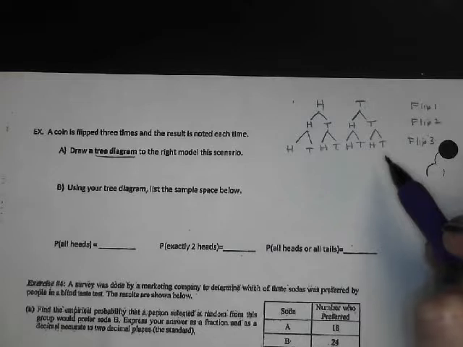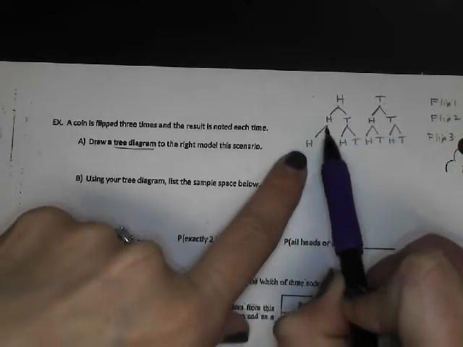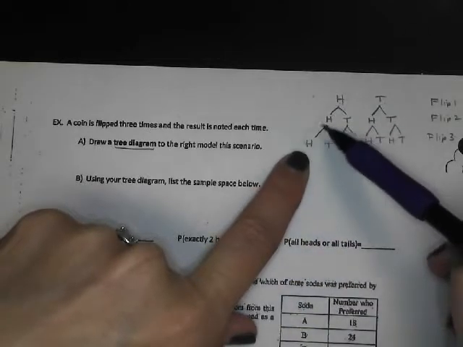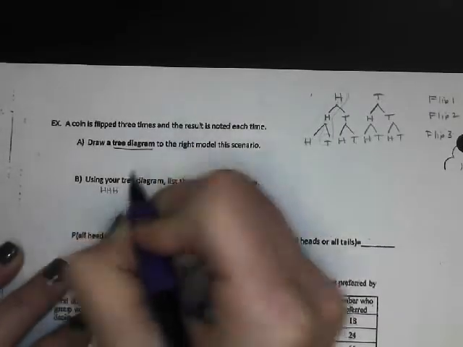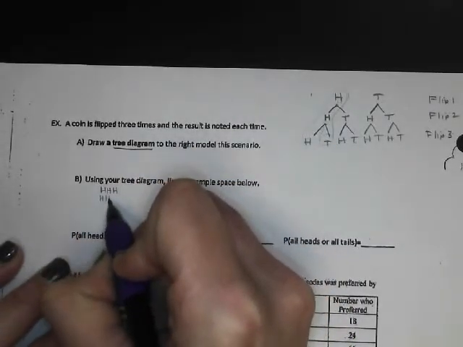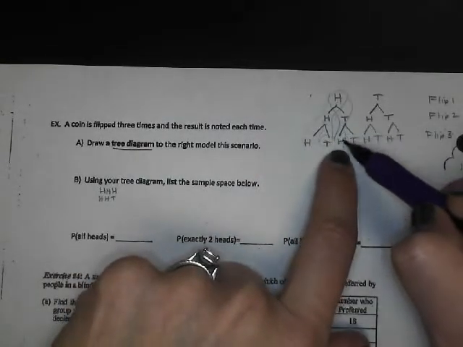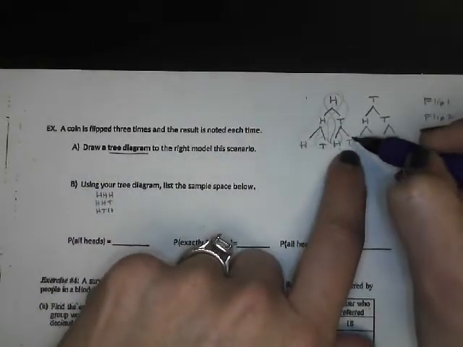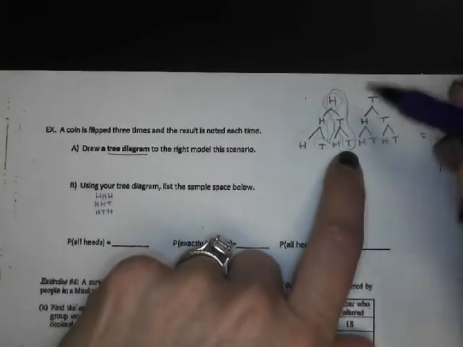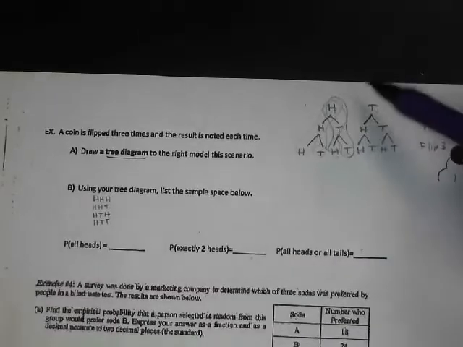So there's the tree diagram. The sample space would be any avenue. If you follow this maze going backwards, this would be heads, heads, heads. If you follow this maze going backwards, this one would be heads, heads, tails. If you follow this final outcome backwards, that would be HTH. Here's a final branch, so follow that chain of events backwards, HTT. And you would just go on and so forth.